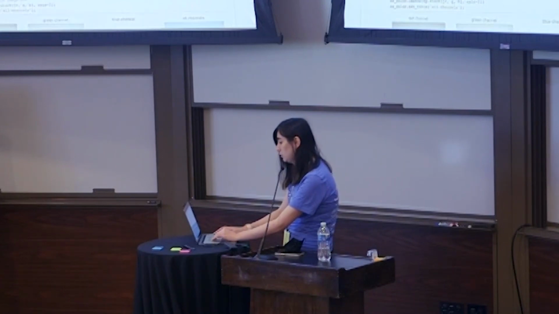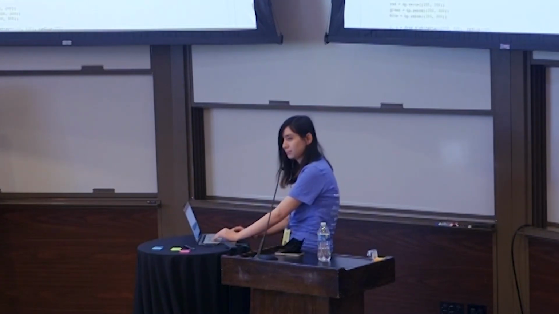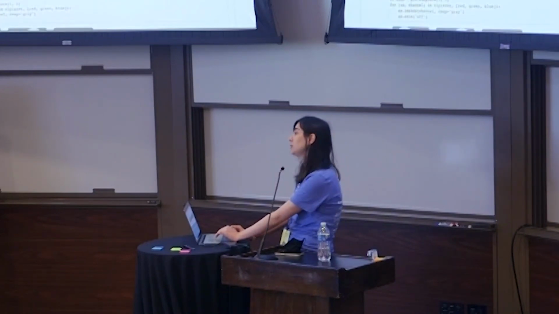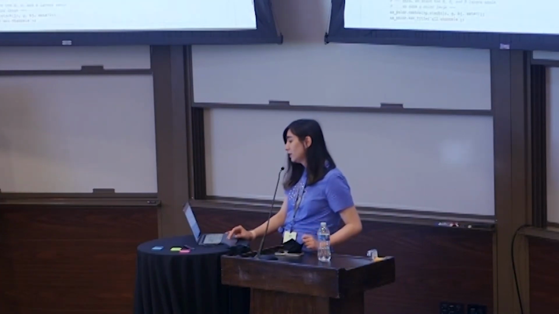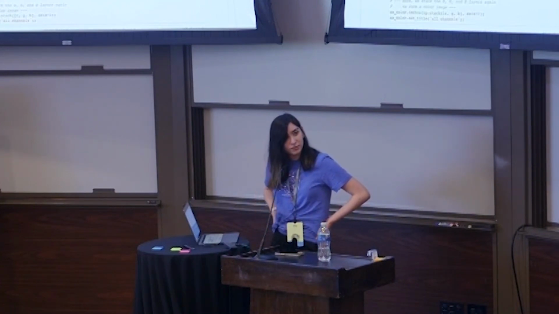Here it should just work. Awesome. Okay, so what's the NumPy golf version of this? I would do R, G, B equals empty dot net.